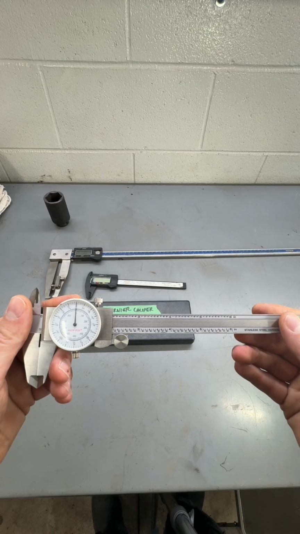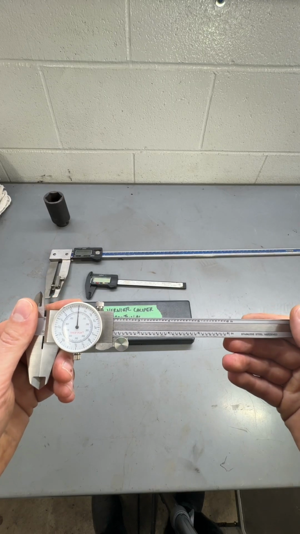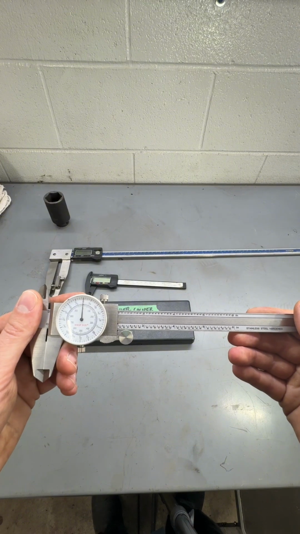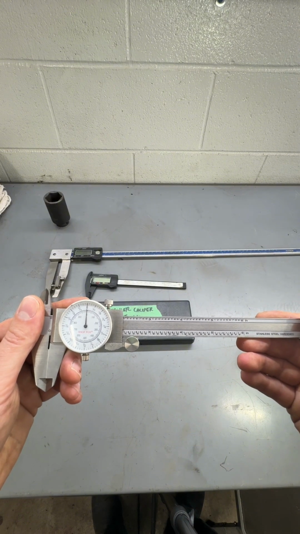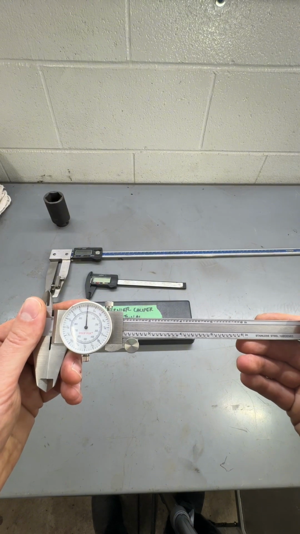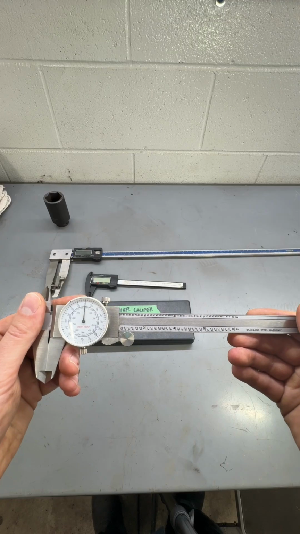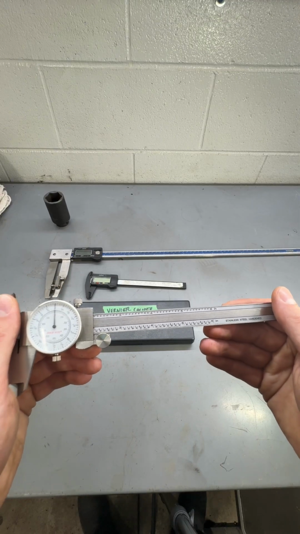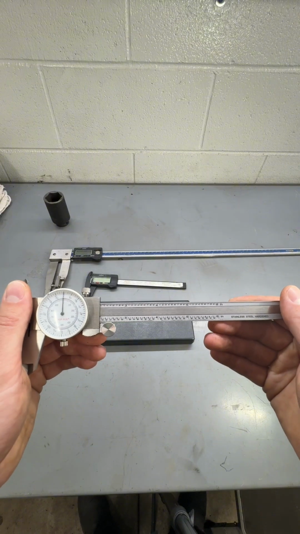In the lesson plan, I have outlined different objects such as wrenches and sockets as objects commonly found in an automotive shop classroom where they would be able to take these measurements. What I really like about this numeracy lesson plan, as we have discussed, is it starts with the basics.